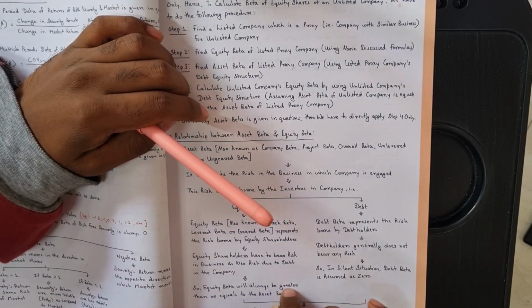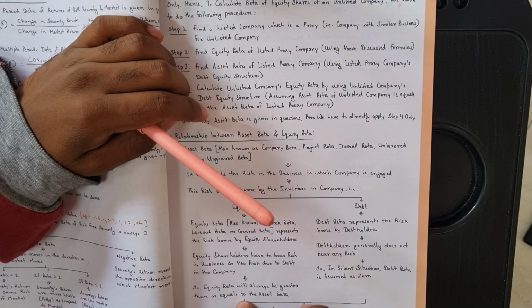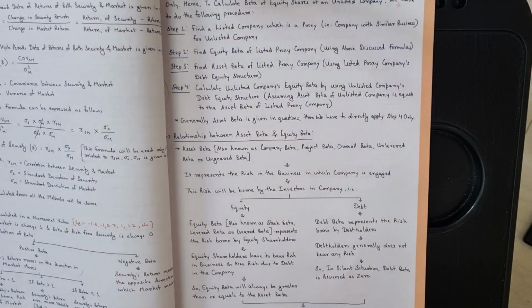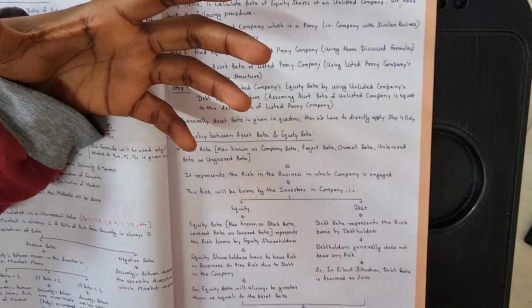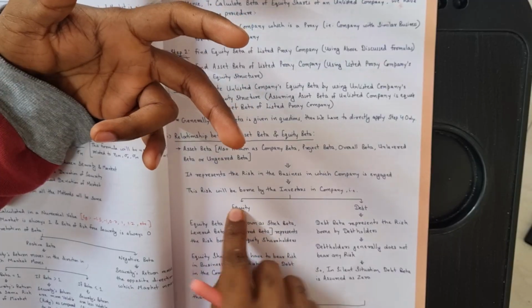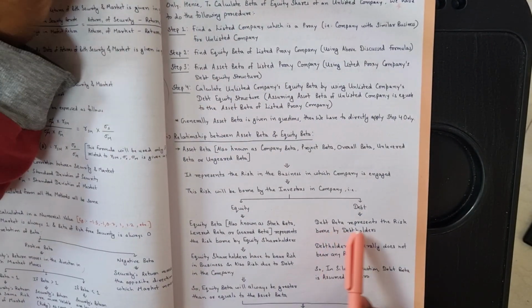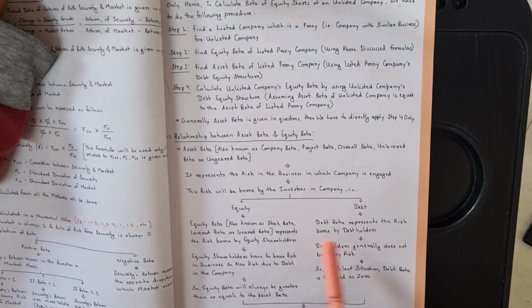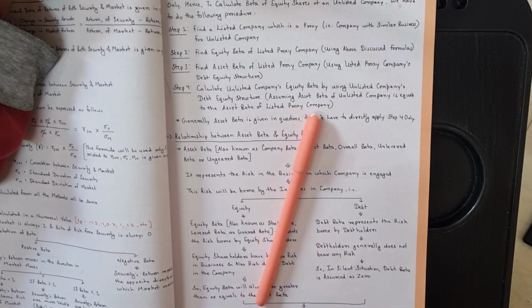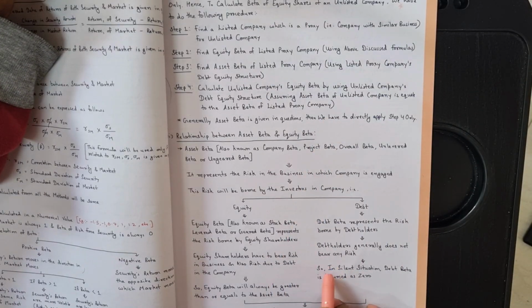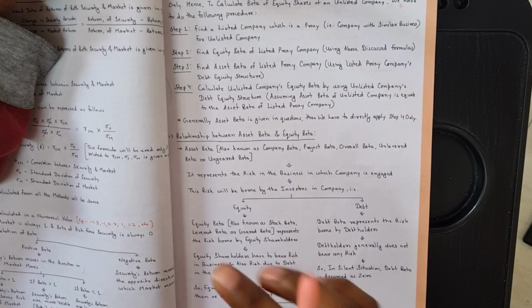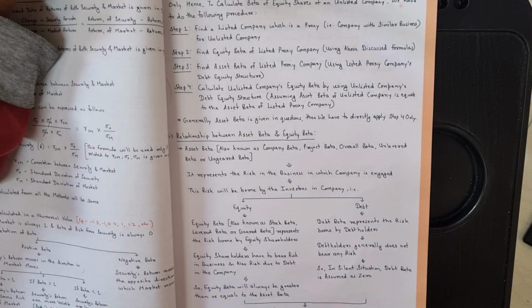So equity beta will always be greater than or equal to the asset beta. What is asset beta? Asset beta comprises of two parts, that is equity beta and debt beta. What is debt beta? Debt beta represents the risk borne by debt holders. There is usually no risk, but let's suppose there is a risk. If it is given in the question, we take it into account. In a silent situation, we assume debt beta as 0.